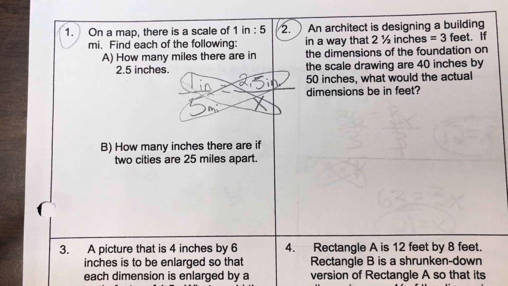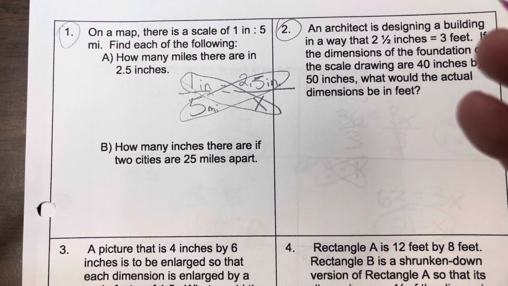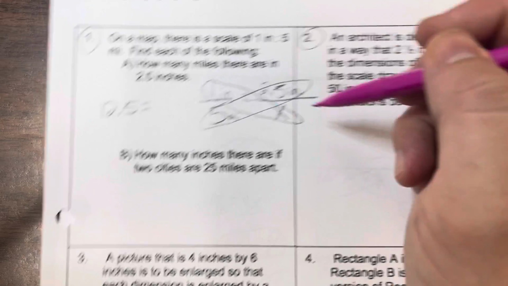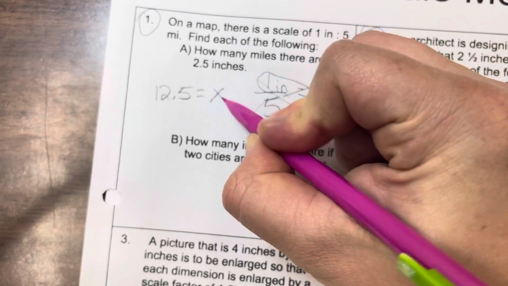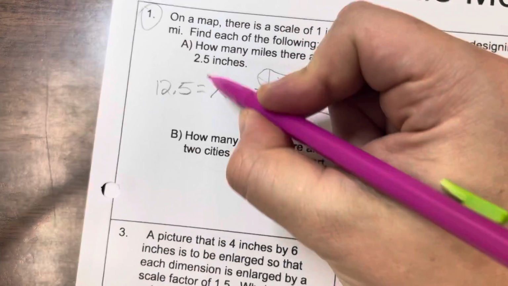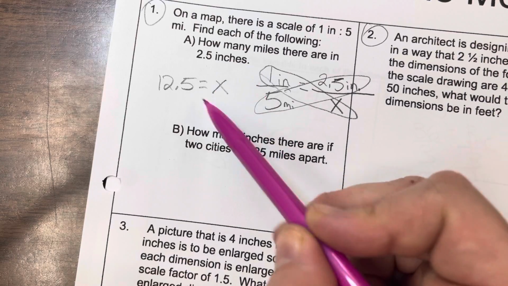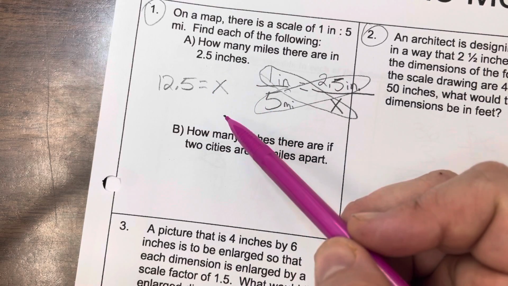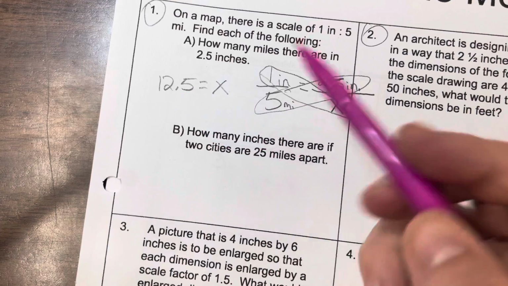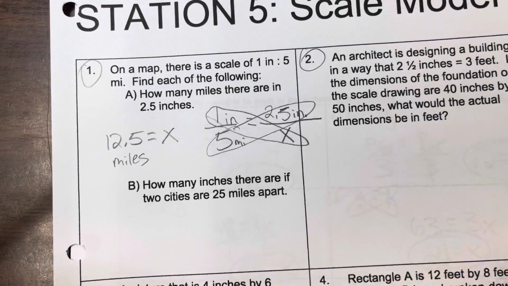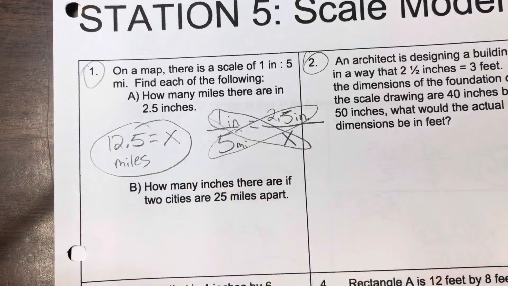Okay, so we're gonna do 5 times 2.5, which is 12.5. So 12.5 equals, and this is an easy one, 1 times x. So you can just write x, or you can write 1x, but really, if it's a 1 in front of the letter, you don't ever see it written. Okay, so this one was actually solved for us. X equals 12.5 miles. Okay, so that's our answer to part A.